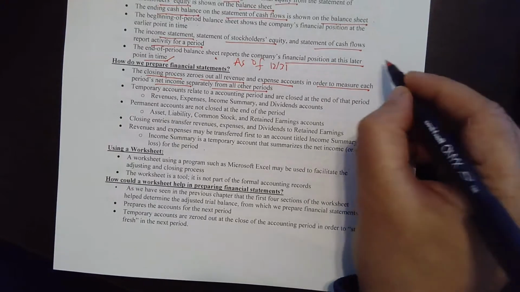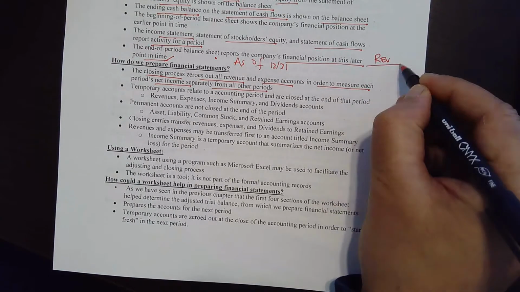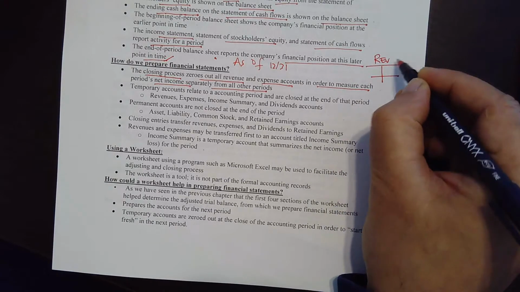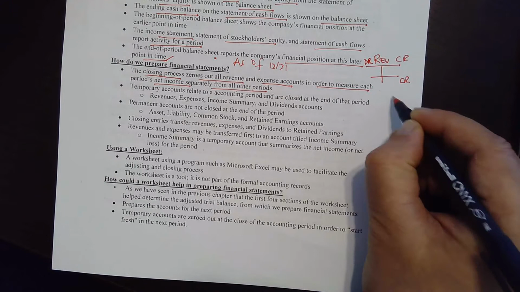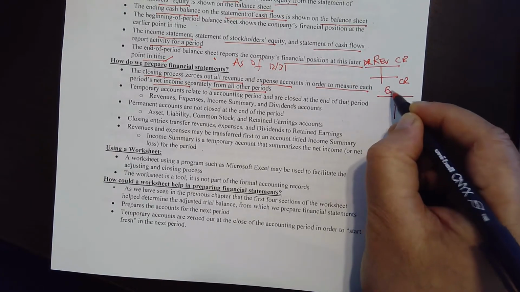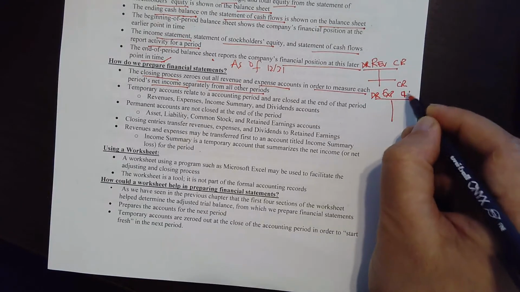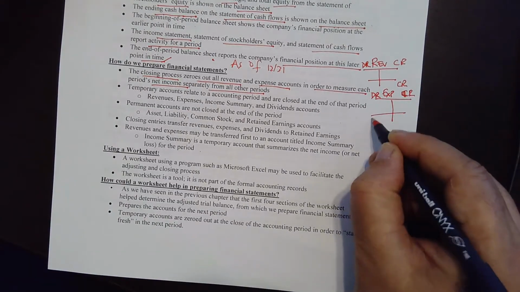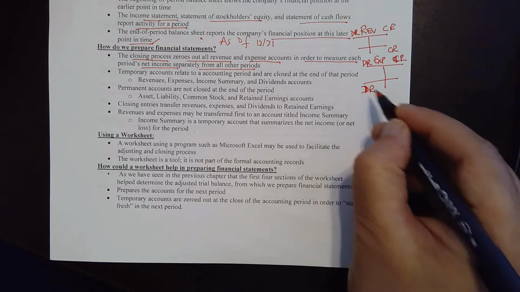revenue and expense. So I will make two accounts. Revenue always has a credit balance. So this is the credit side and the debit side. So they will have a credit balance. And all expense accounts will have a debit balance. So they will always have a debit balance. So what we're going to do, we make two accounts.